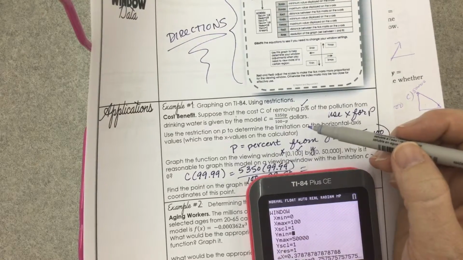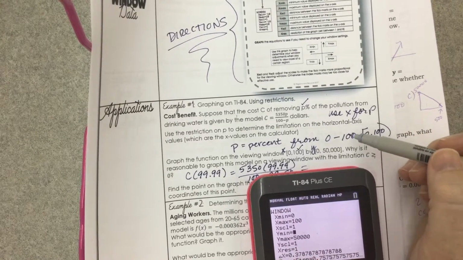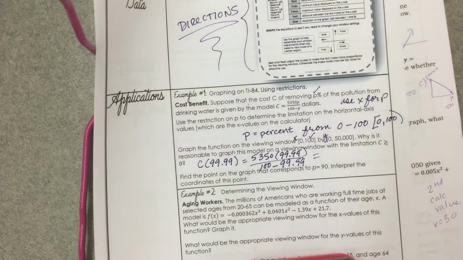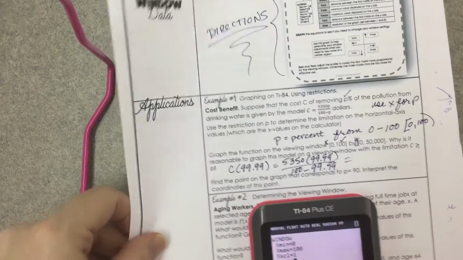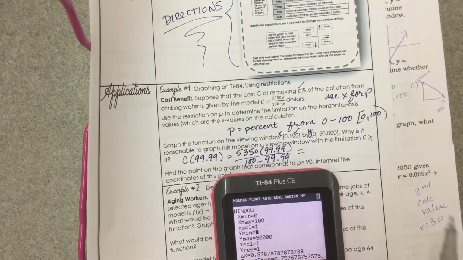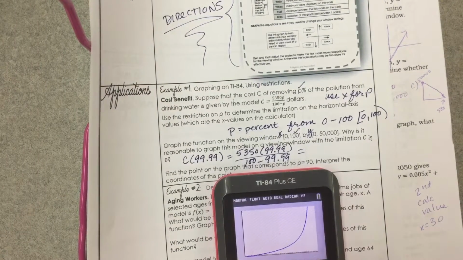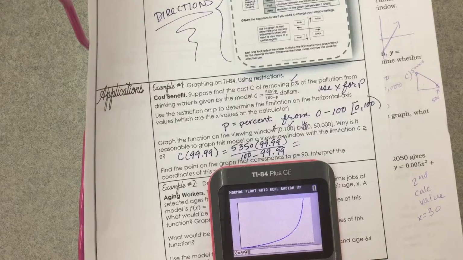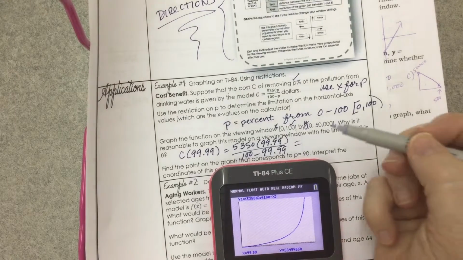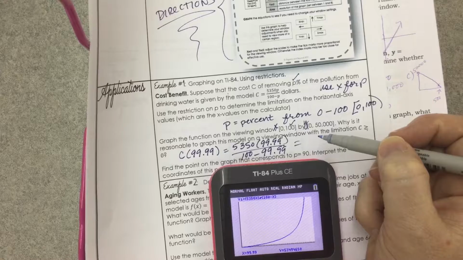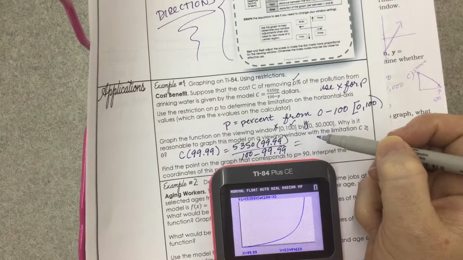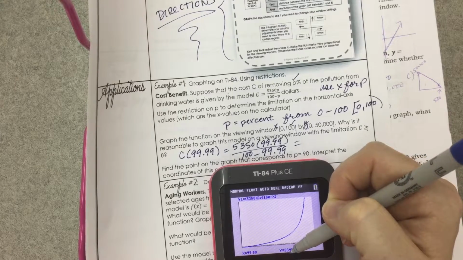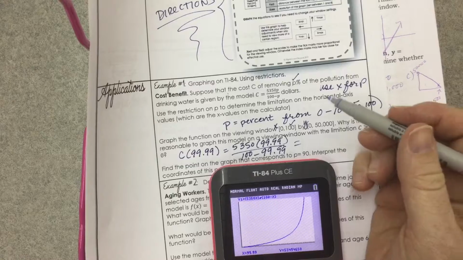Now I can't plug in 100, like we said before, for P, but I can plug in 99.99 for P. So if I go to the graph, hit second calc value and 99.99, I would get 5,500. I would get really close to, let's see, what is this? I would get 53 million.